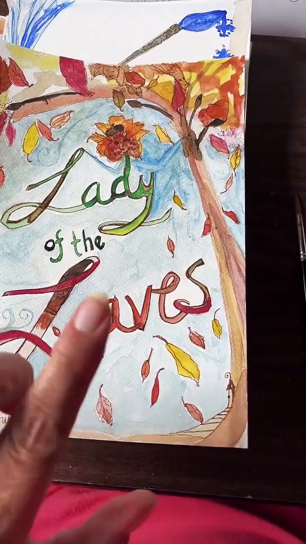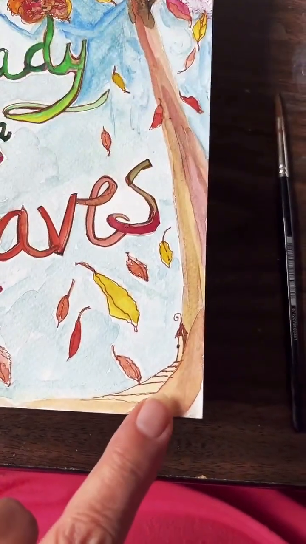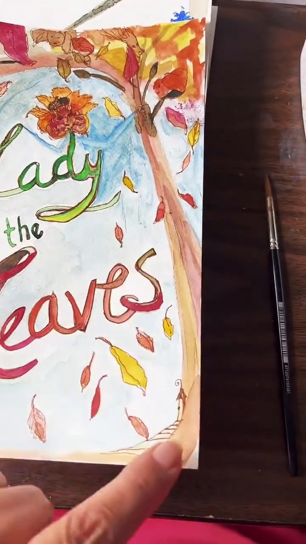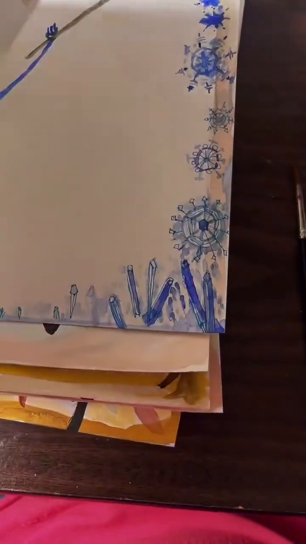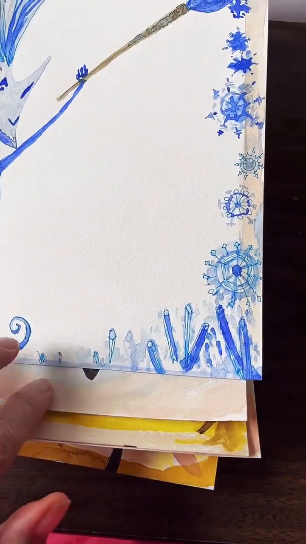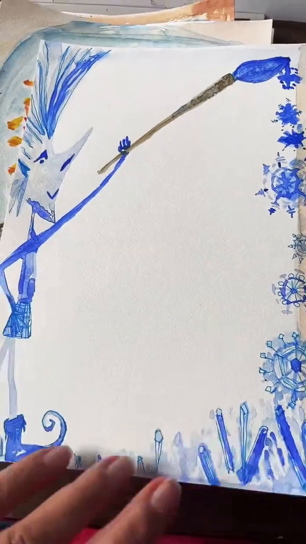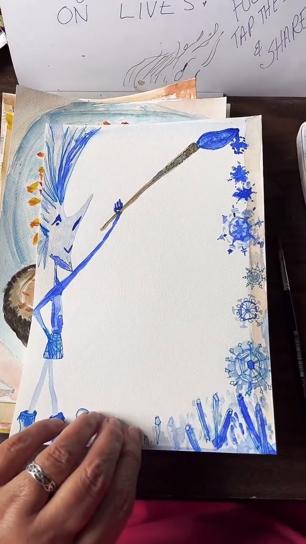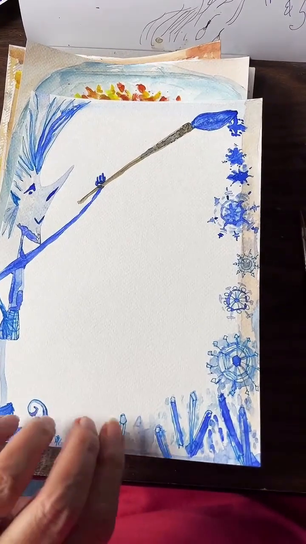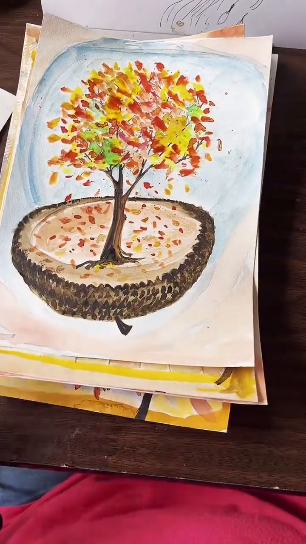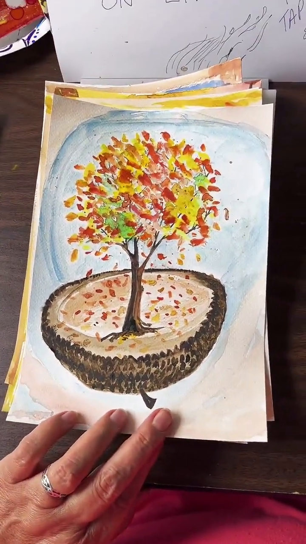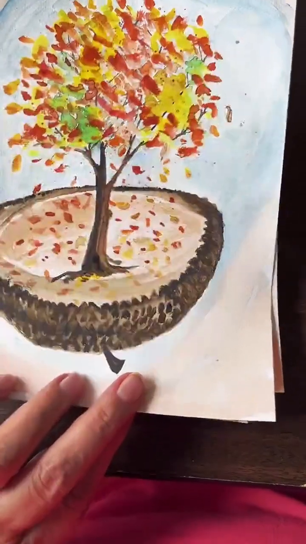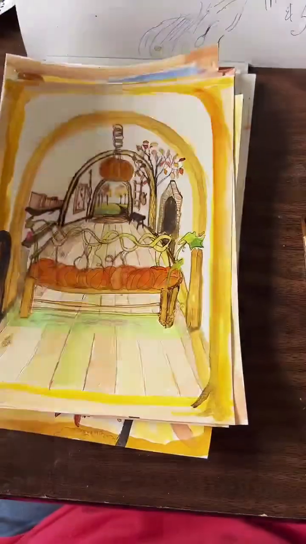The Lady of the Leaves, she lives, every tree that changes color has a Lady of the Leaves in it. She lives in the base of the tree. We all know how Jack Frost changes winter. He paints our winter wonderlands for us. But have you ever wondered how the leaves change color? Here's our story in a nutshell. Let's see your acorn nutshell.